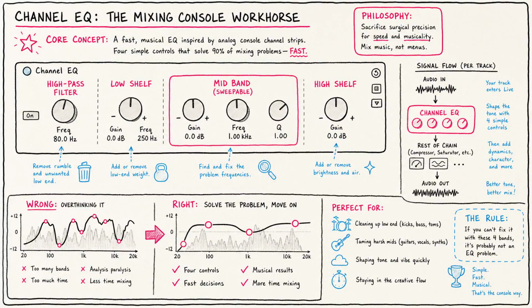You get a fixed high-pass filter for cleaning up low-end rumble, a low shelf for adding or removing weight, a sweepable mid-band for addressing the most common problem frequencies, and a high shelf for controlling brightness. That's it. No 8 bands to configure, no complex routing options, no analysis paralysis. The constraints are intentional. They push you toward making confident, broad tonal decisions rather than obsessing over whether you should cut at 317 Hz or 324 Hz.